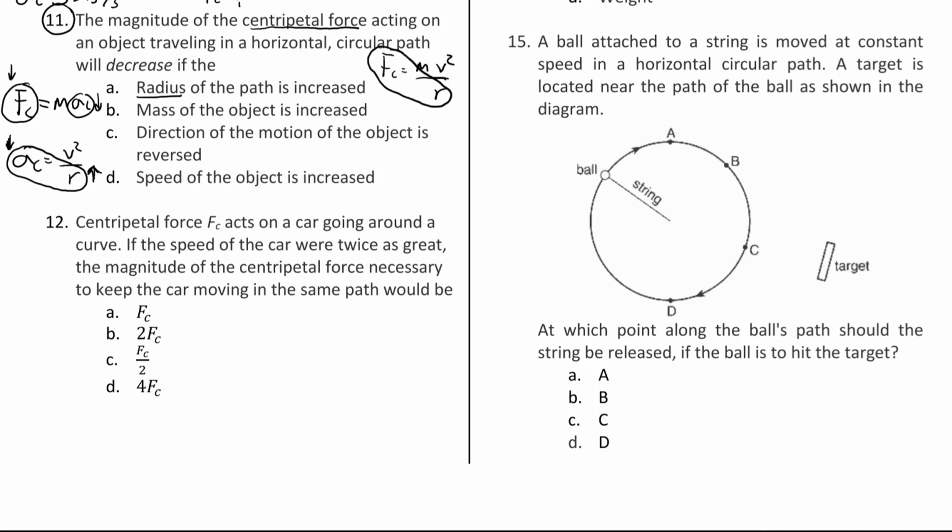So we want the force to decrease. If the radius increases, the centripetal force will decrease. As we said before, if the radius increases, this decreases, therefore this decreases. And that's what they're looking for. So I would say choice A. I know there's a lot of circles there. Let me get some of the circles out of there. A is the correct choice.